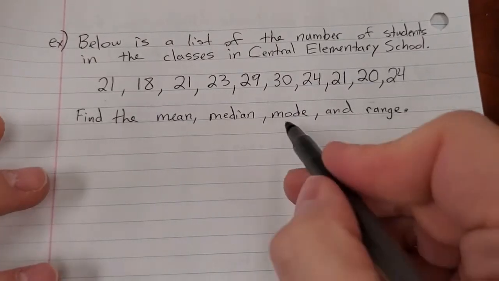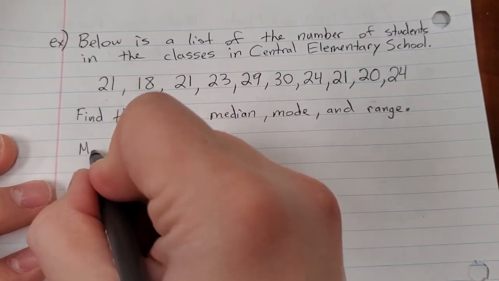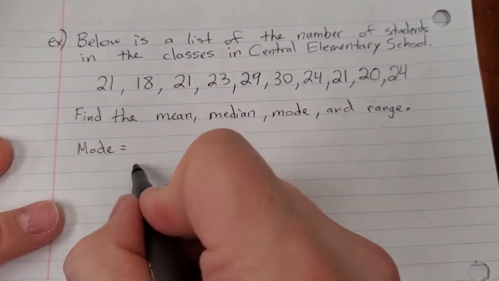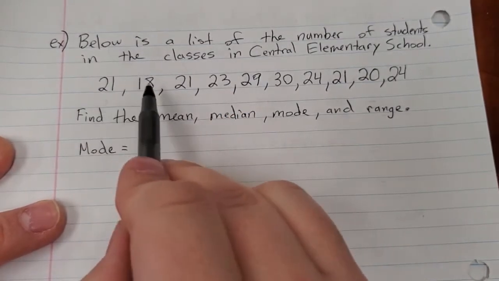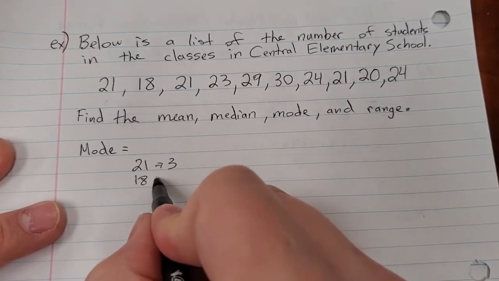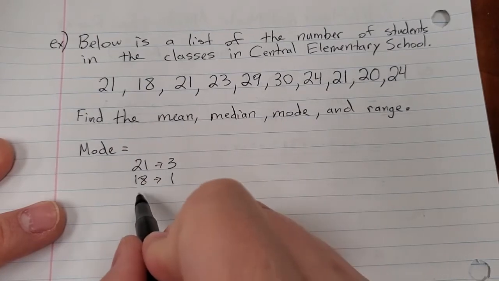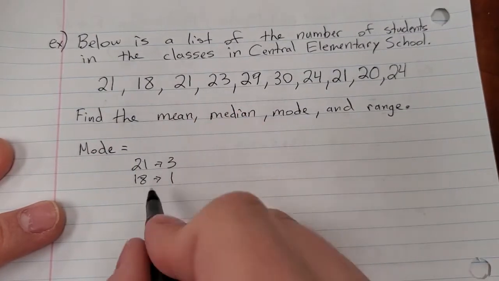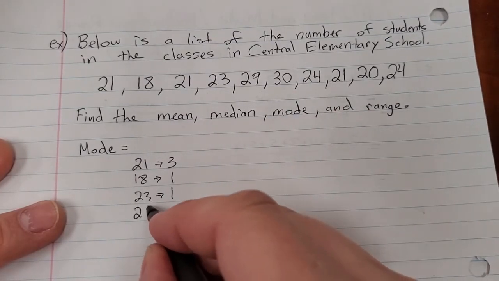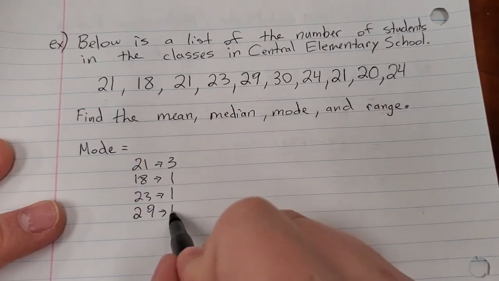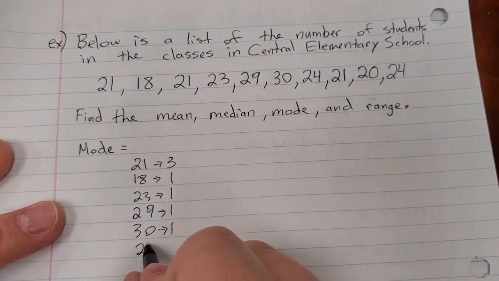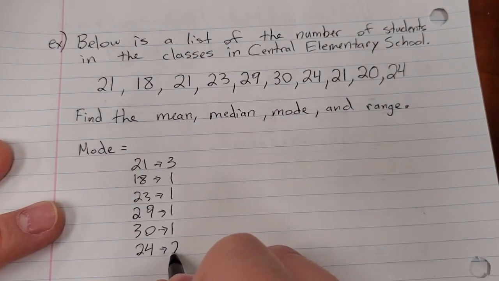Let's start with the easy one, mode. I'm going to do mode first. We're going to count up how many there are of each. So if we look, 21, how many 21s are there? There's 1, 2, 3. 18, there's just one of them. We already did 21. Next is 23. How many are there? Just one. 29. How many are there? Just one. 30. It's just one of them. Next is 24. There are 2 of them.